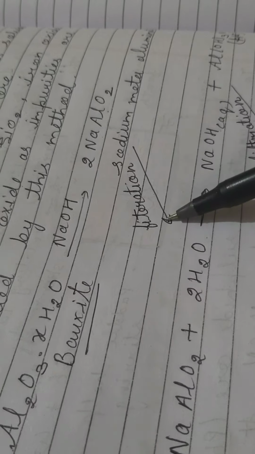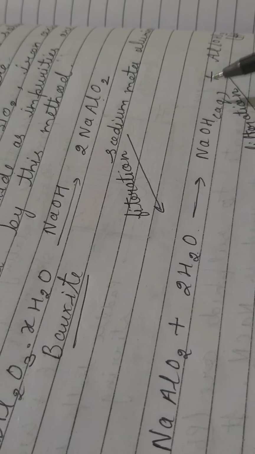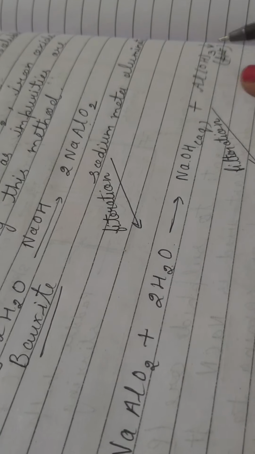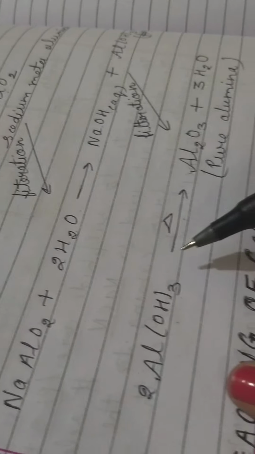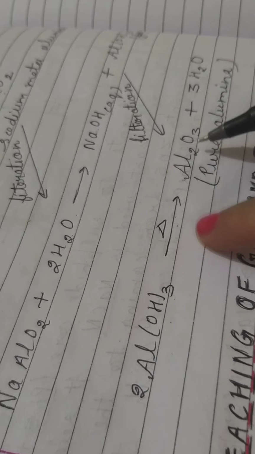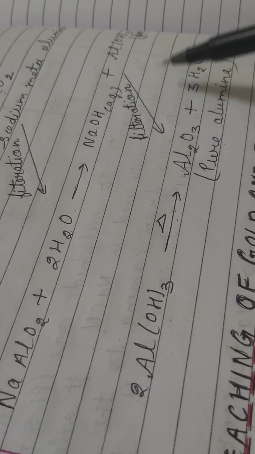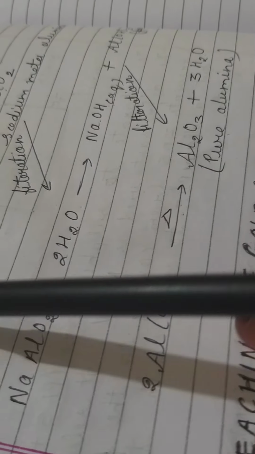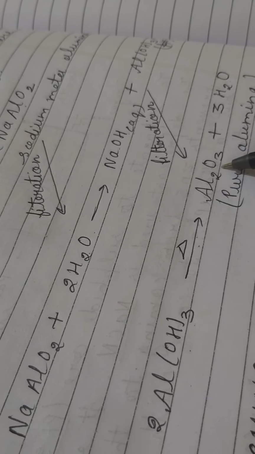After that it is filtered, then you will get sodium aluminate, then water is to be added, then you will get NaOH and Al(OH)3, and again this is to be filtered, because here it is a PPT and the rest is in aqueous form. So that PPT we will get, and after that this aluminium hydroxide is to be heated, so that it converts into Al2O3 and 3 moles of water come out. So here we are doing the recovery of the metal oxide. So finally the bauxite ore is converted into the metal oxide Al2O3.